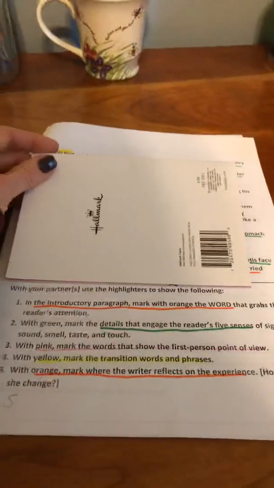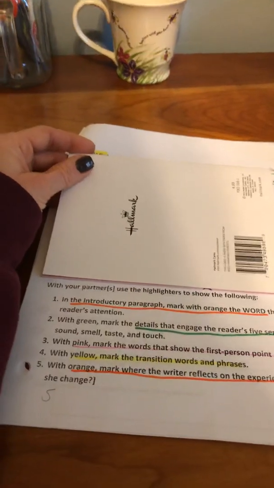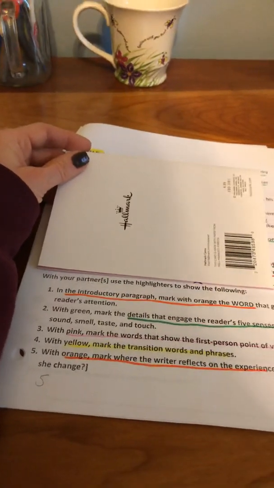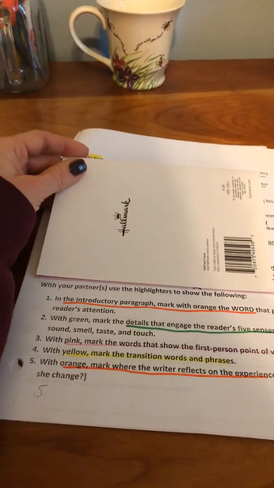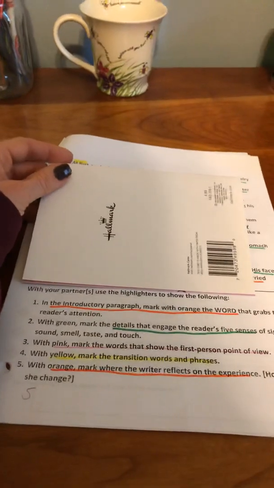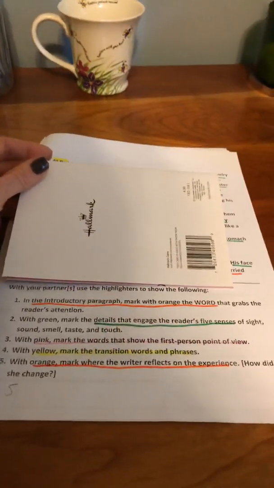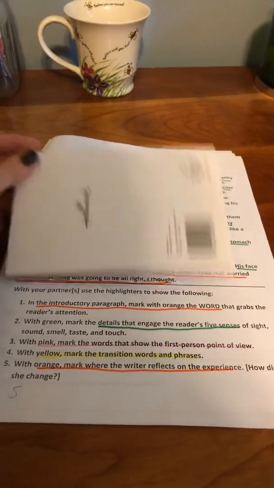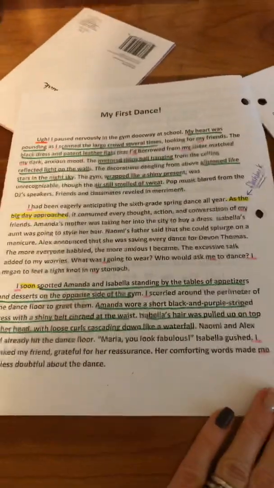So please pause the video now with all your markers or your pencil with labeling and go through that sample personal narrative on pages 4 and 5 and get it all marked up. And when you're done with that, come on back to the video, unpause me, and I'll give you the answers. Okay, so you probably have a pretty colorful story.